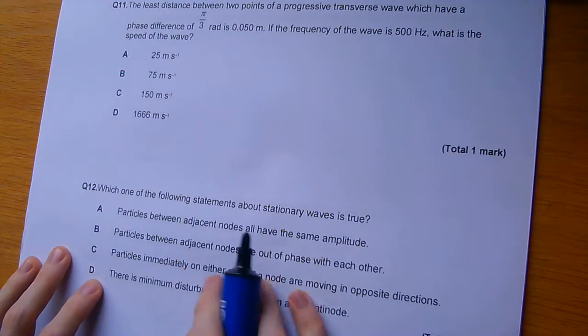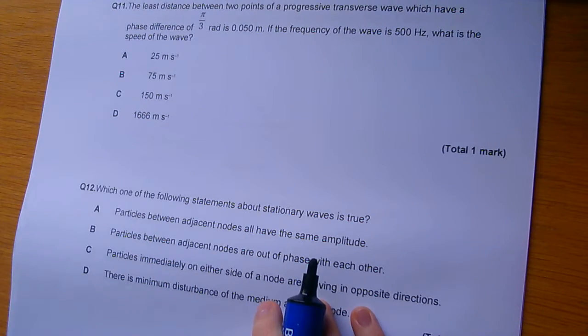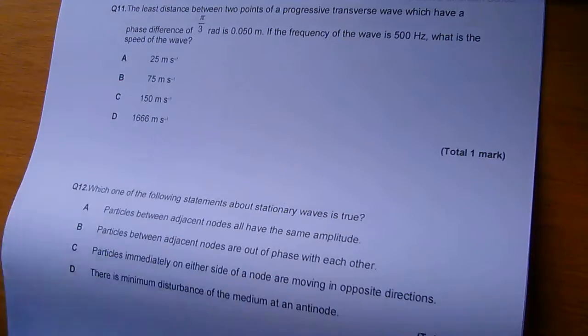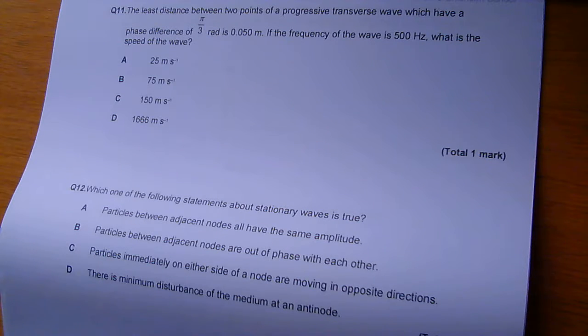Question 12. Which of the following statements about stationary waves is true? Okay, well, this is where we could do with an animation of a stationary wave.